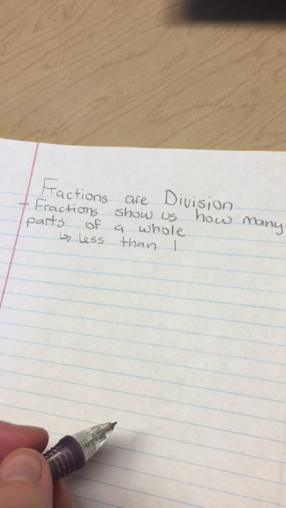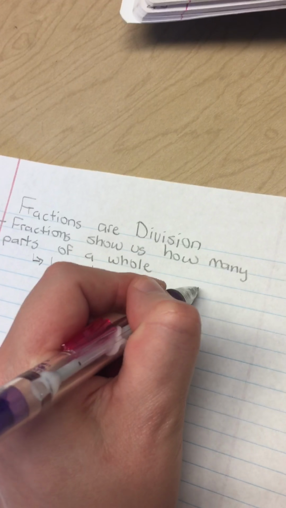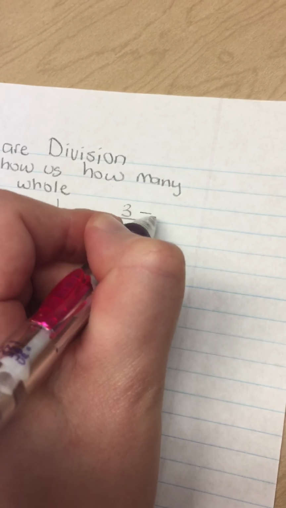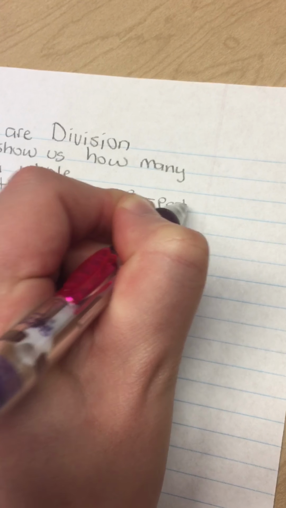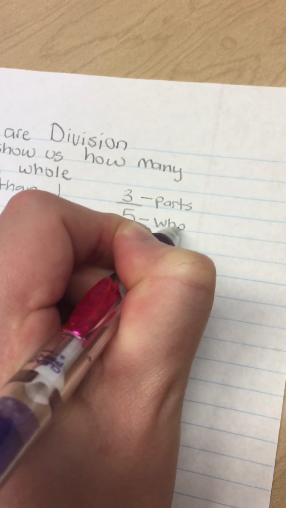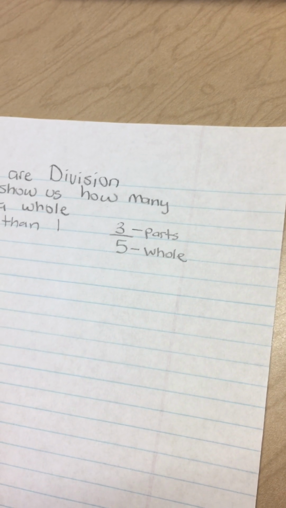Okay, so if I was to draw something like this out, if I had like 3/5, and we actually kind of did this in the show what you know too, the numerator shows how many parts we're looking at, and the denominator shows how many are in the whole, how many total parts we have.